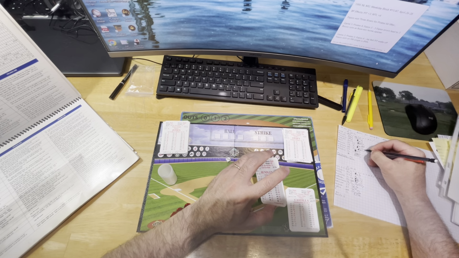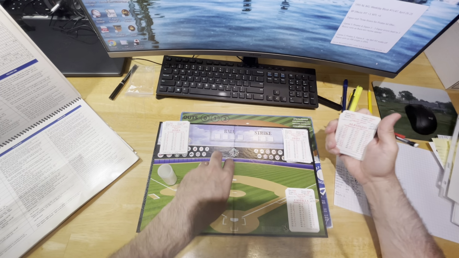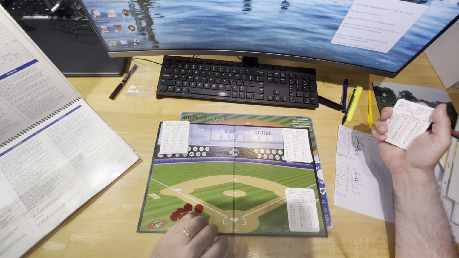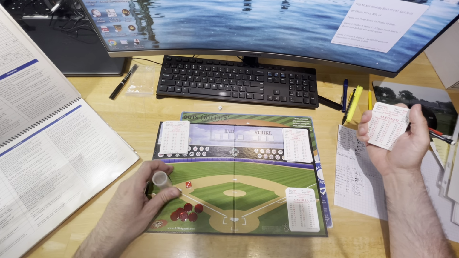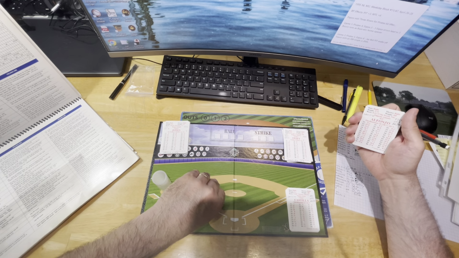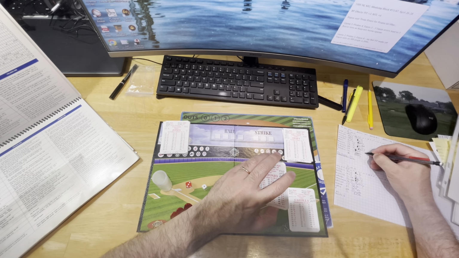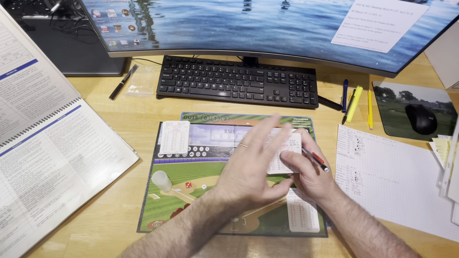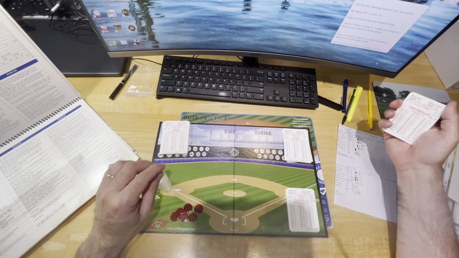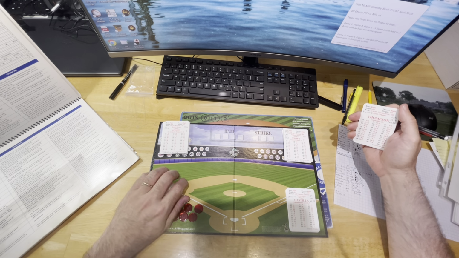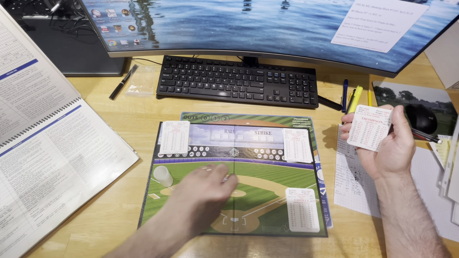43-29 is a ground out. Edgardo Alfonso, 31 is a 9. That's going to be on a 3. That's a base hit. And we got 1 out for Thompson, 52-27.